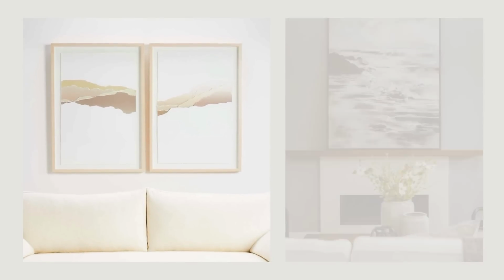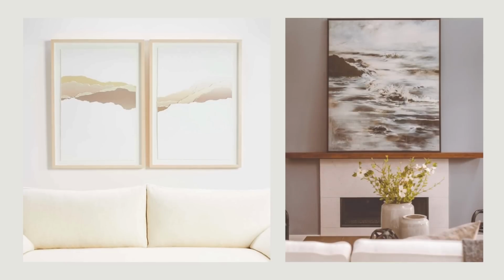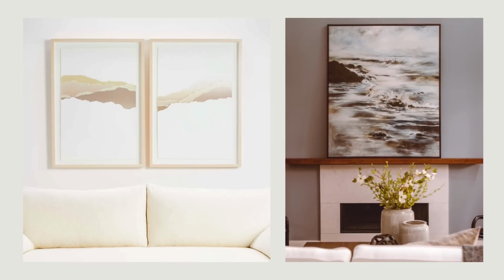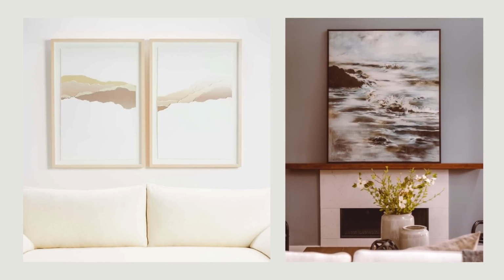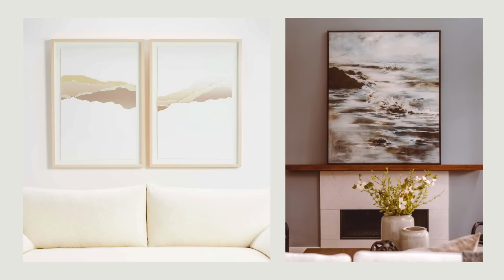You can use the same approach for displaying artwork. If you're hanging the piece over a sofa, mantle, or console table, aim for the piece or group of smaller pieces to be about 2/3 the length of the furniture piece, wall, mantle, or whatever it's hanging over to keep everything in proportion.